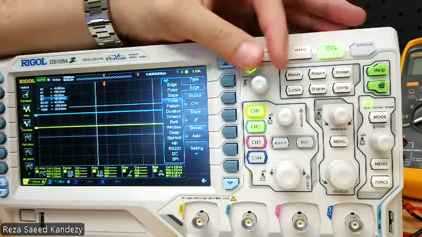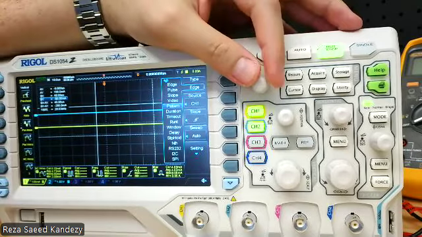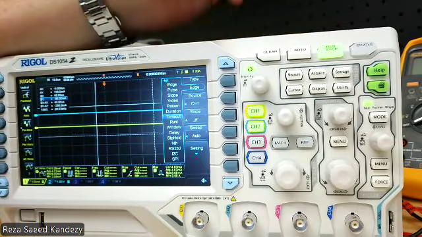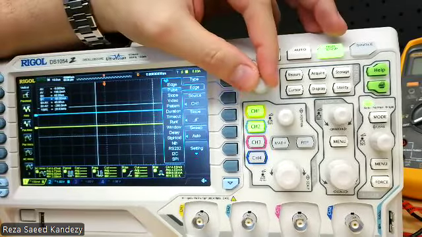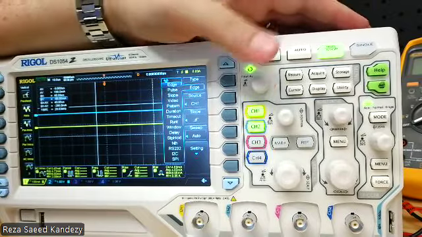We have pattern, which triggers on a logic combination across the channels, or we have timeout, which basically triggers when a signal is missing for too long. So there are different types. We normally use the edge, so we don't change that in the lab.